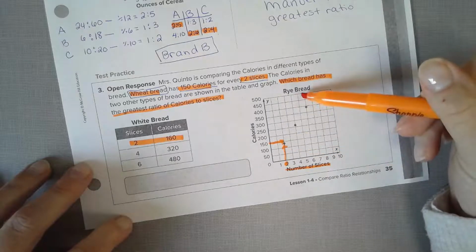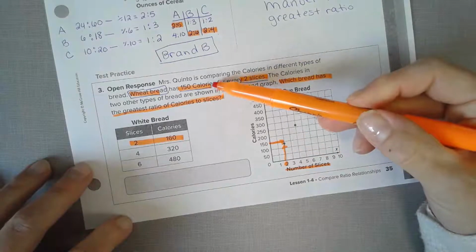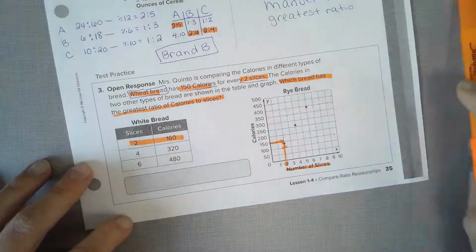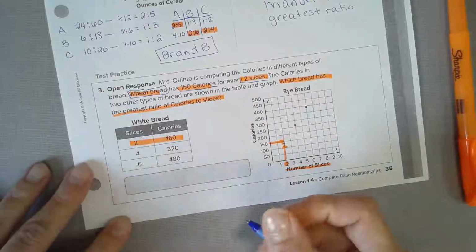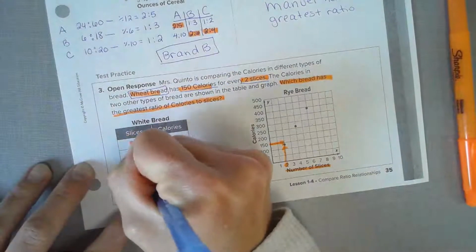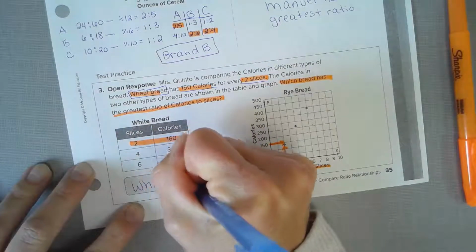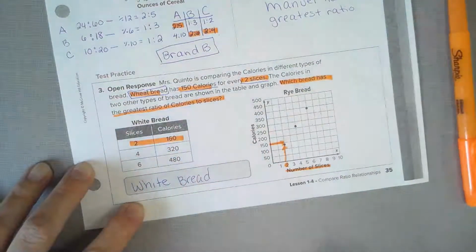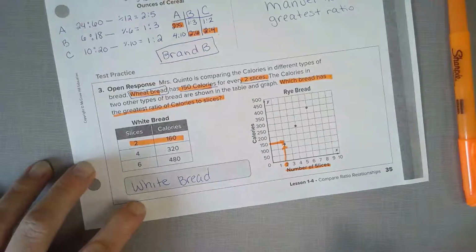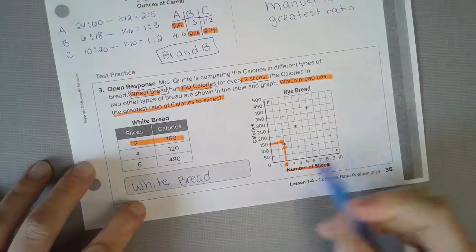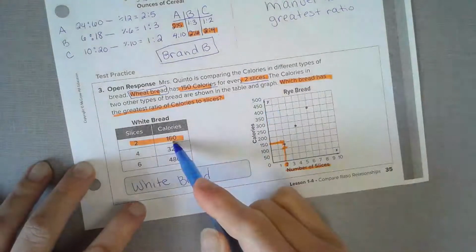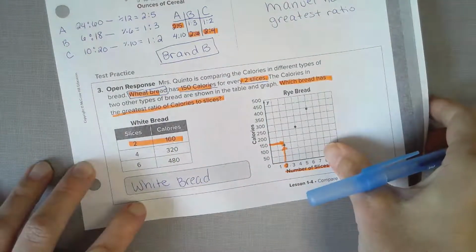Rye bread has fewer calories than wheat bread, and wheat bread has fewer than the white bread. So which one has the most? White bread. Without a lot of work, we could figure out that comparison. Go ahead and flip your paper over.